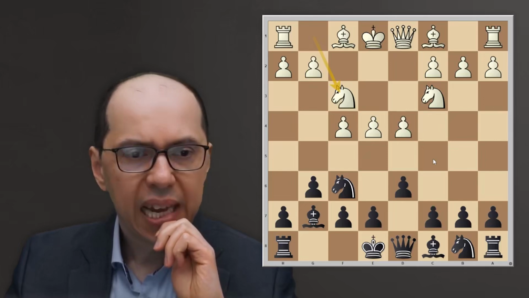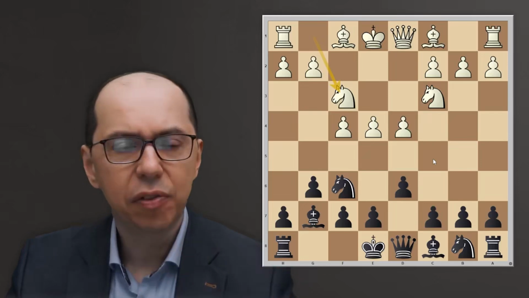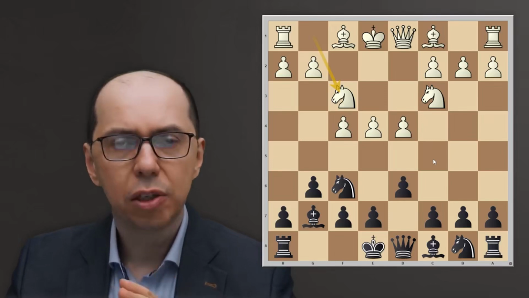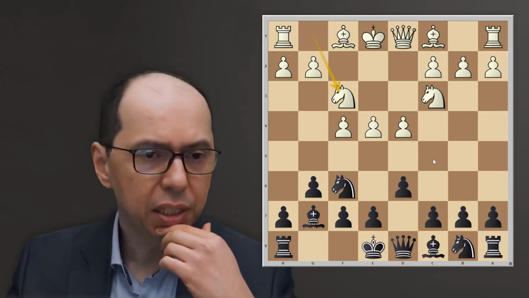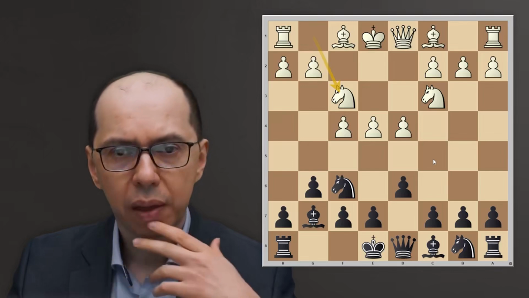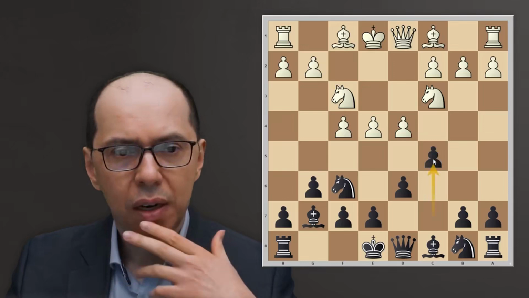And here black has many very different systems. The most central of them, the most ambitious and probably the most principled is the one we're going for. This is this line with c5.